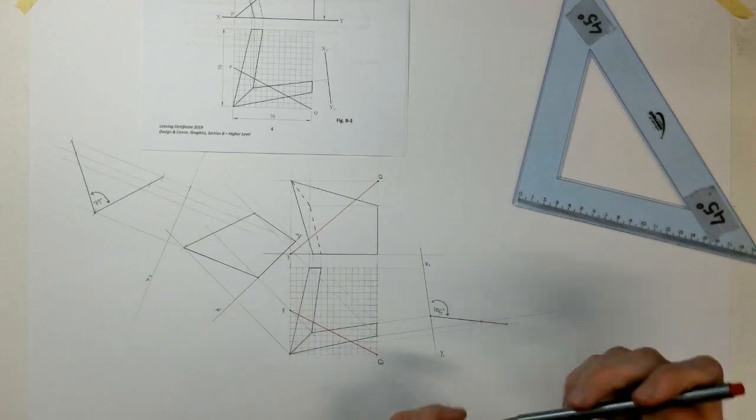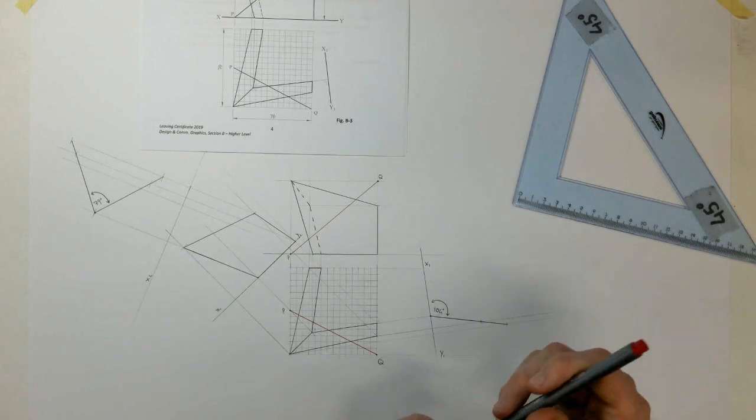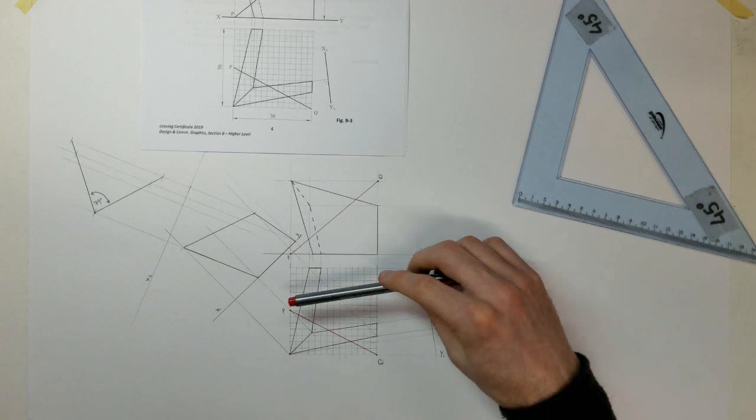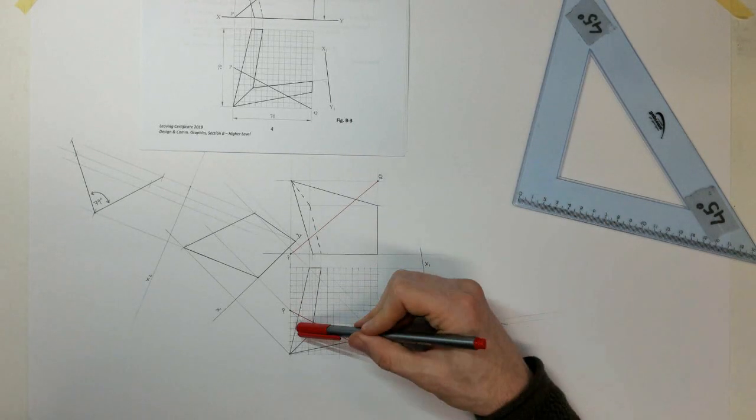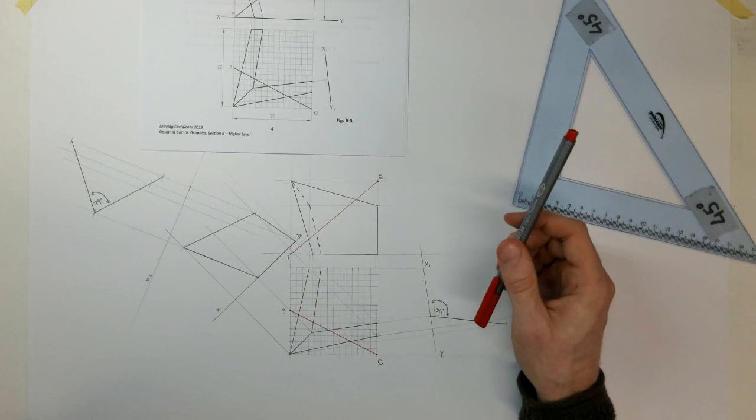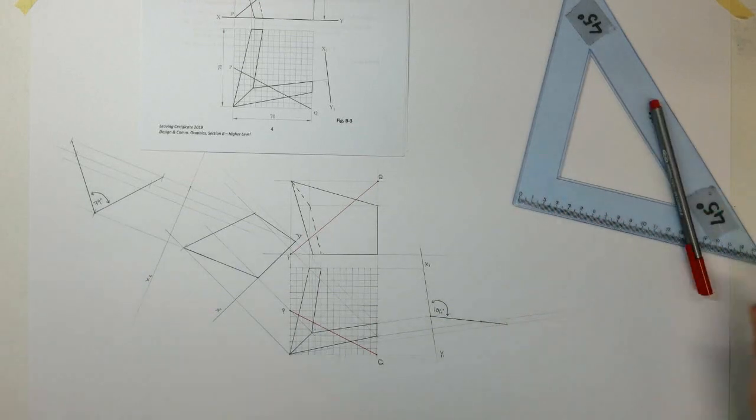Okay, and because we're going to have to find where it intersects plane B as well, we may as well just use one method so it's kind of consistent and easier for an examiner to follow. So what I'm going to suggest is we use maybe a reference line.